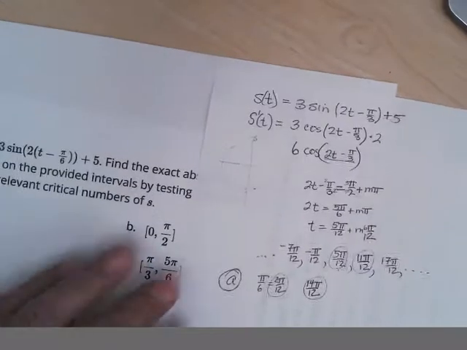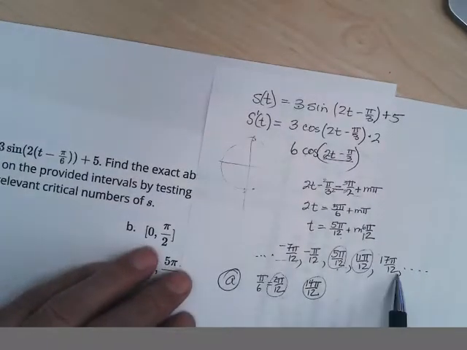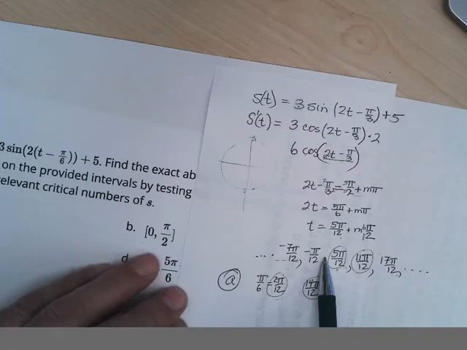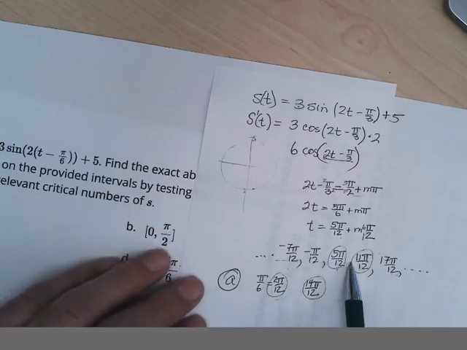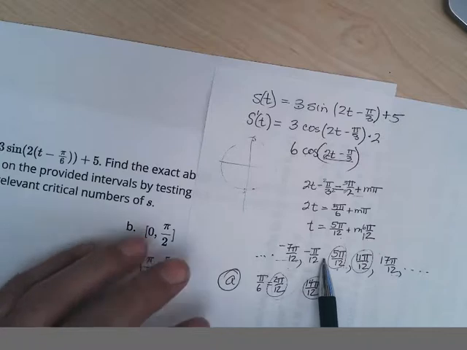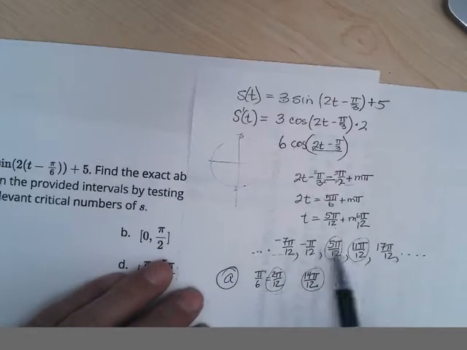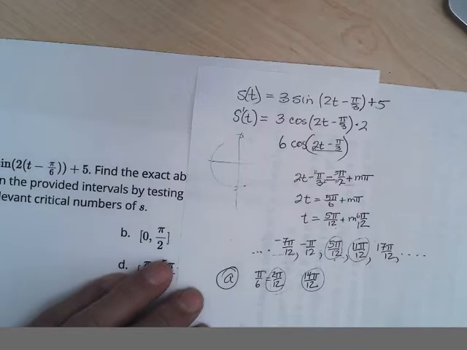For B, same equation, so same critical values. I've got to find the ones between 0 and pi over 2. 0 is going to be here, and this is going to be 6/12 here. So now I've got to plug in 0, pi over 2, and 5 pi over 12 and decide which one's the largest and which one's the smallest.